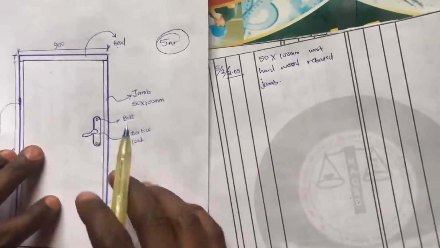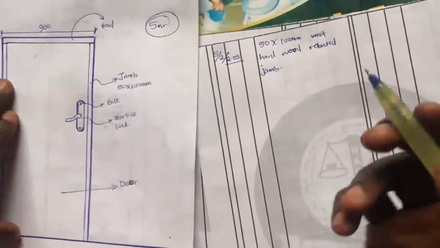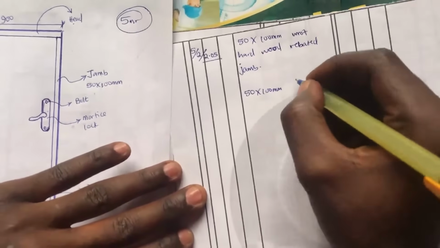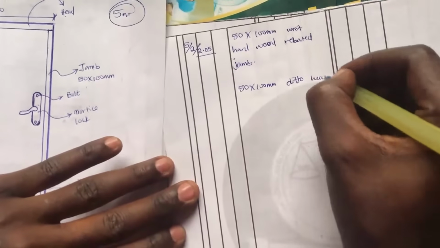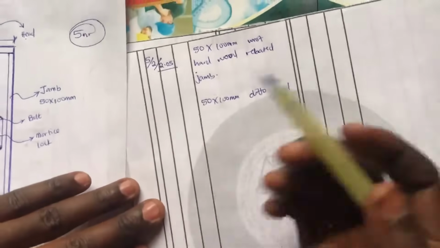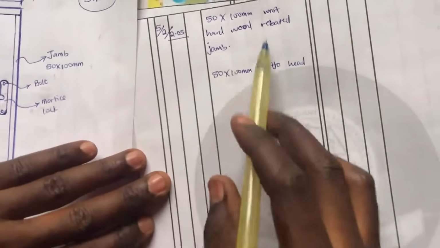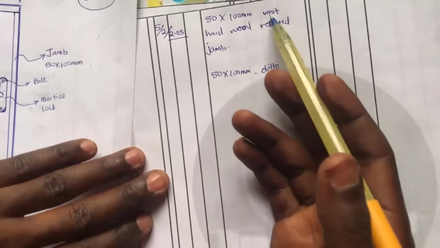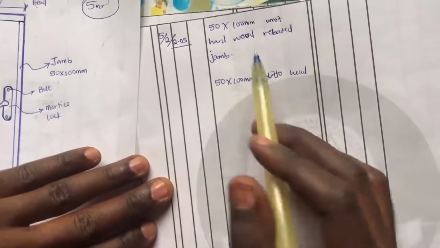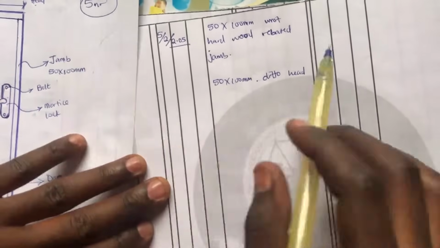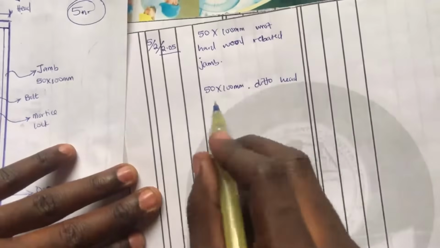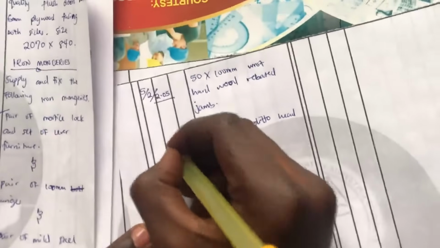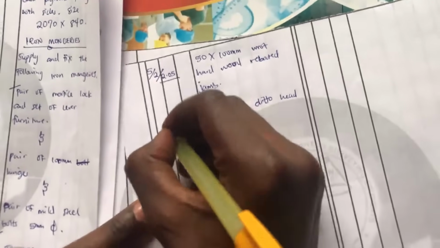After the jamb, all I need to book for in the frame is the head. And in order to book for the head, I can just say 50 by 100 mm ditto head. I can even write it as ditto head. What this simply means is that this same description applies to this particular one I have here, because they're all the same item. It's just the position where they are found that is different, and this is also a rebated jamb but placed at the header part. So I will just book for the length of this head, and remember our calculation states that the head is 900 mm, which is going to be 0.90 multiplied by 5.